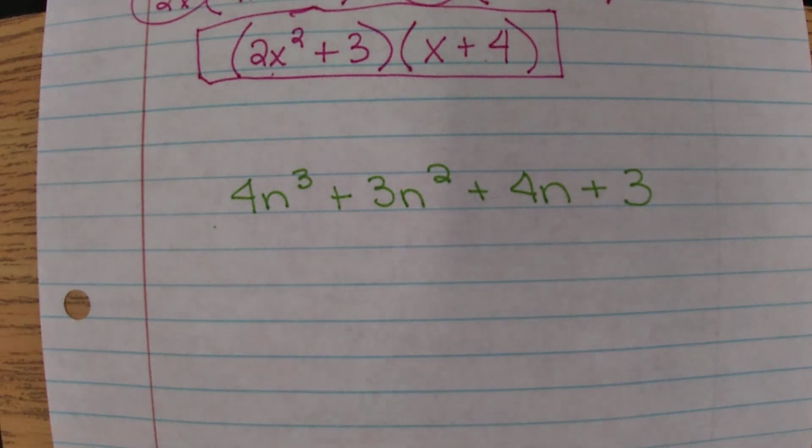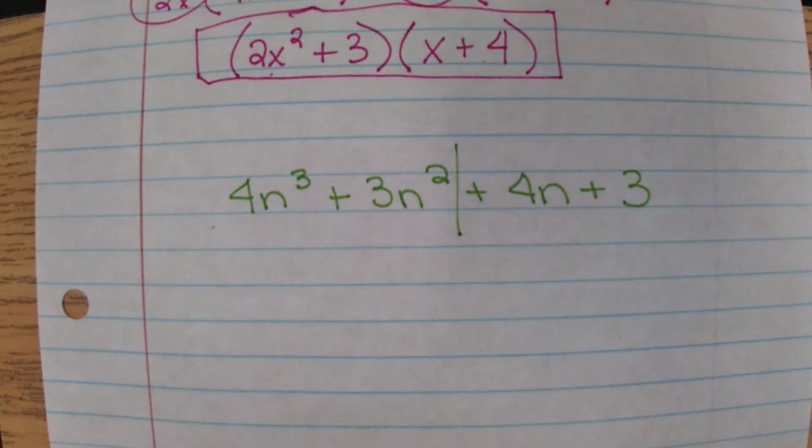4n to the third power plus 3n squared plus 4n plus 3. Okay, so again, we're going to split this in half.